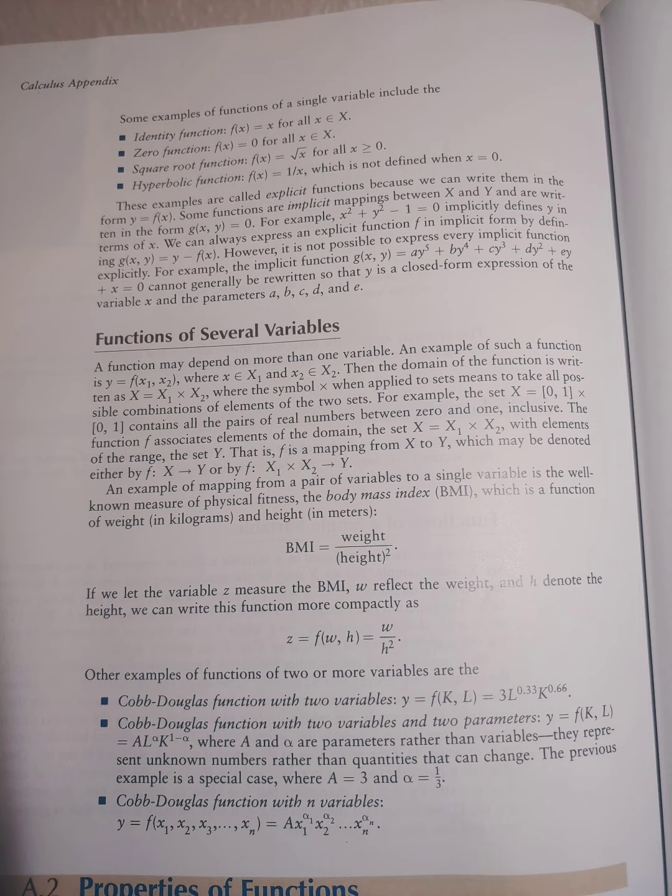The third bullet point, Cobb-Douglas function with n variables, y equals f of x sub 1, x sub 2, x sub 3 through x sub n, which equals capital A multiplied by x sub 1 to the power alpha sub 1 multiplied by x sub 2 to the power alpha sub 2, ellipsis, which indicates all the way to x sub n to the power alpha sub n.